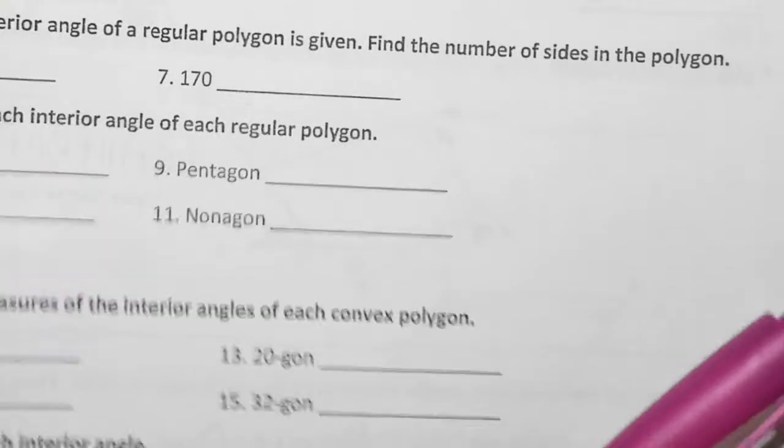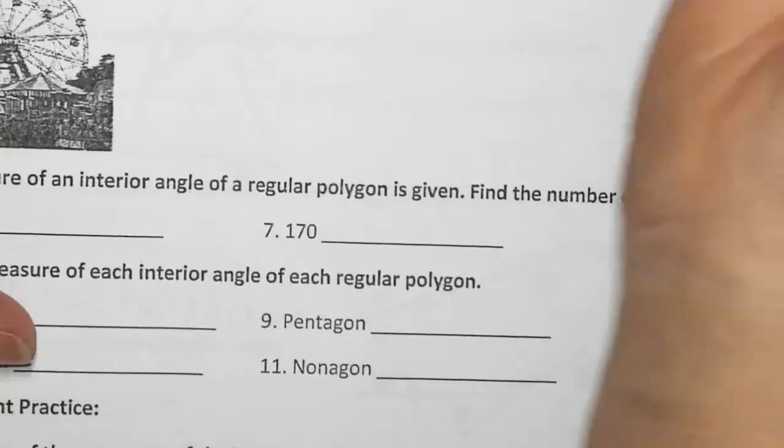All right, to the next page. Here we go. Christian, you awake? Okay. All right.